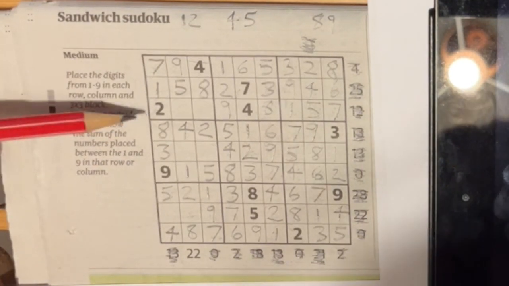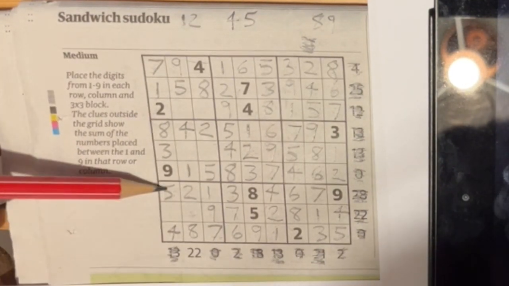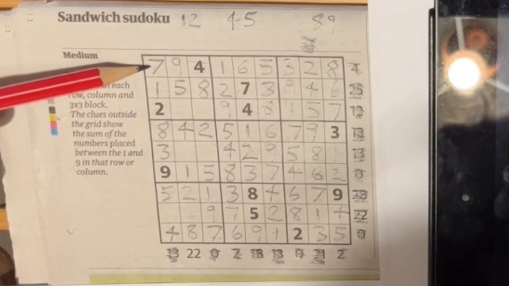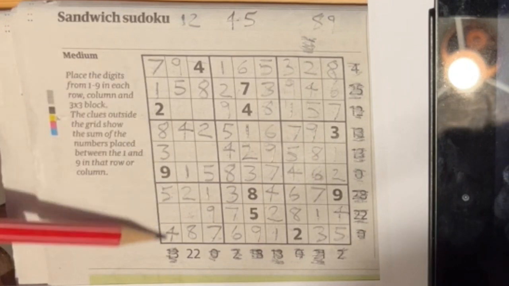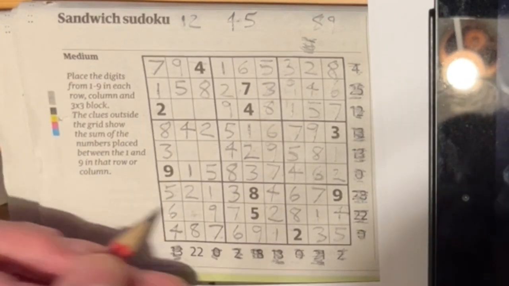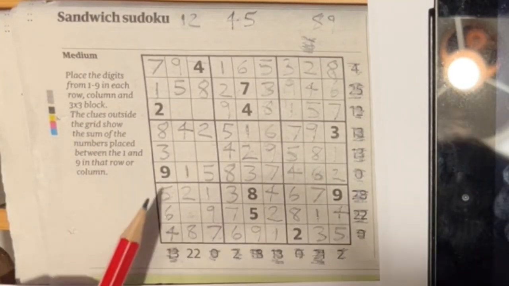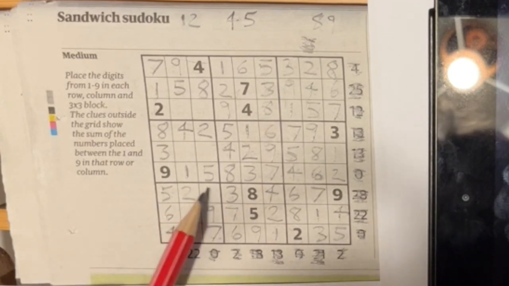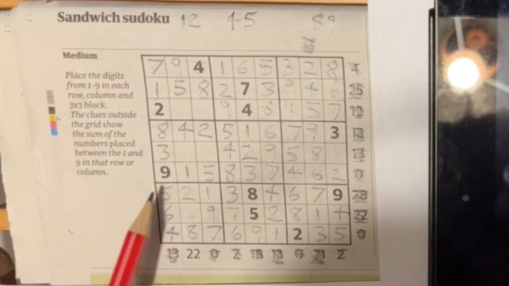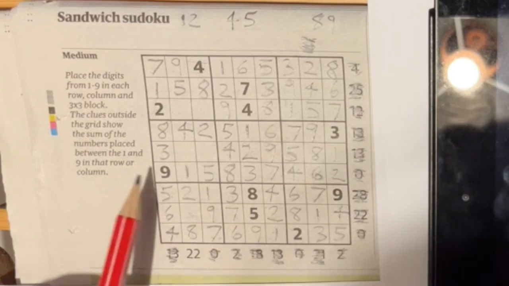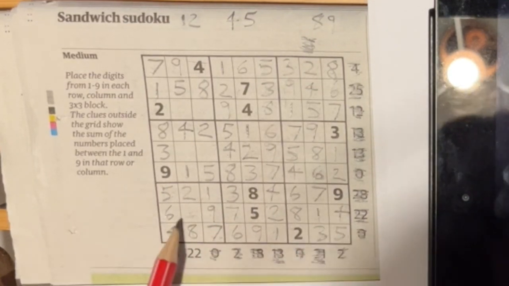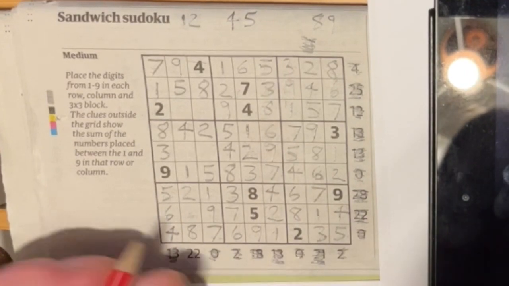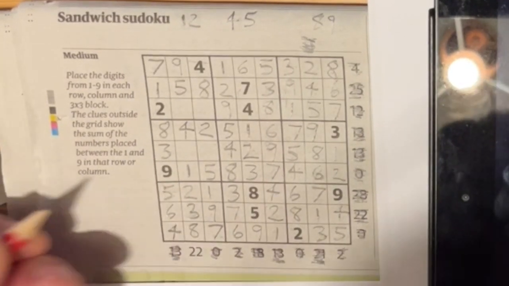So 1, 2, 3, 4, 5. Is it 6? So there's no 6s here, so this has to be a 6. And yeah, this is a good streak. It's nice when it falls into place like this. This has to be a 3. So there's 3 there, 3 there. There's no 3s in this one yet, so that's a 3.